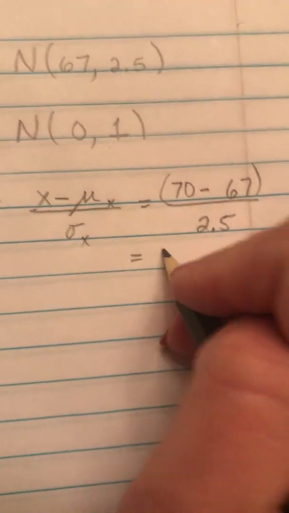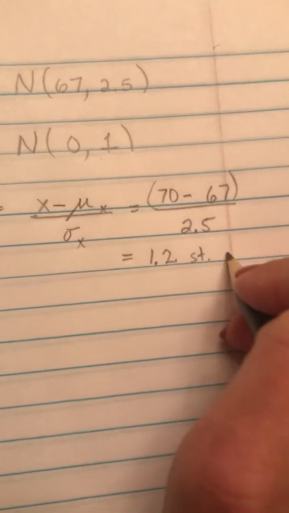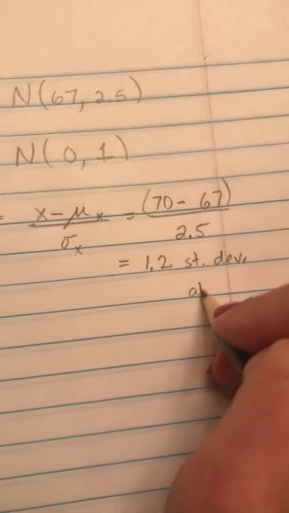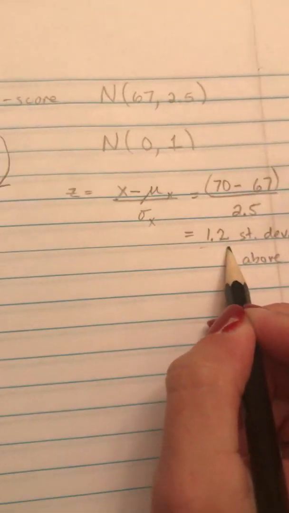In other words, Henry made 1.2 standard deviations above the mean. So that is Henry's z-score.